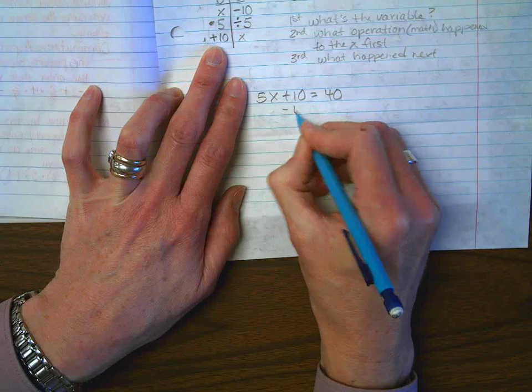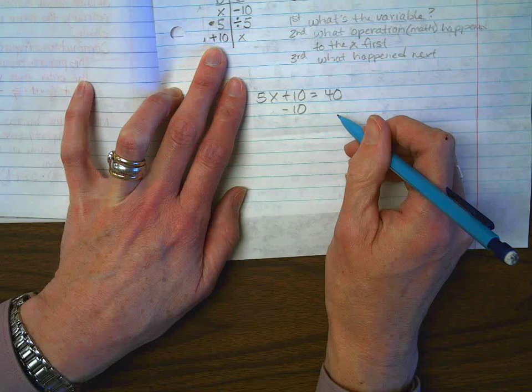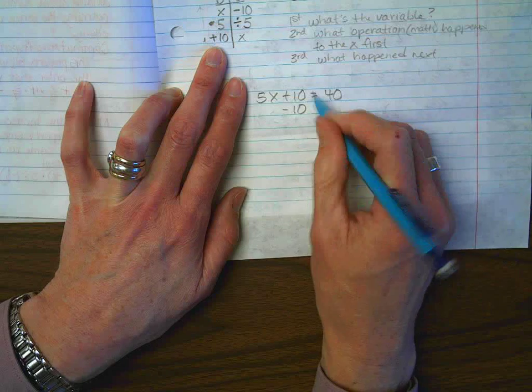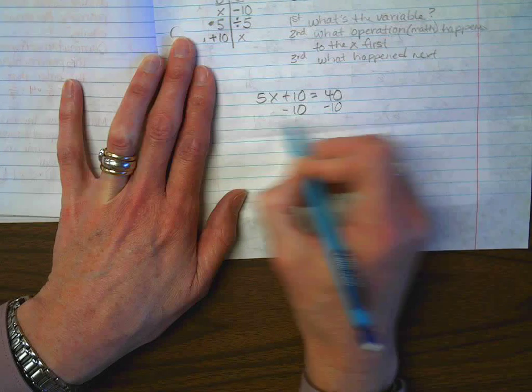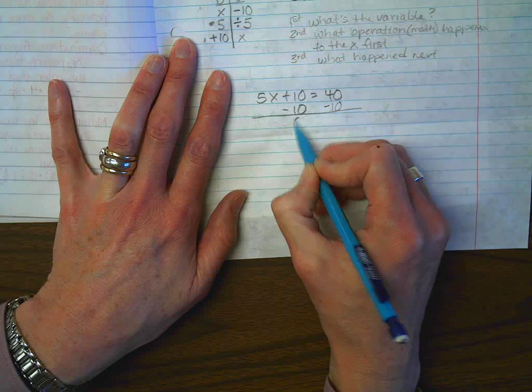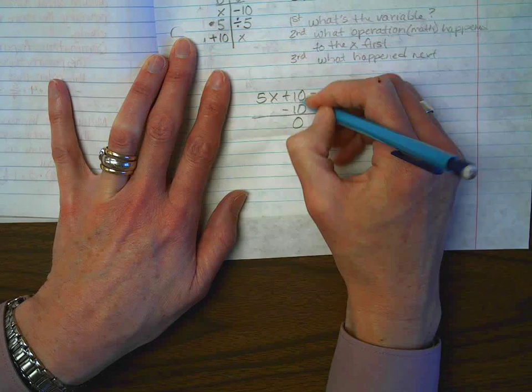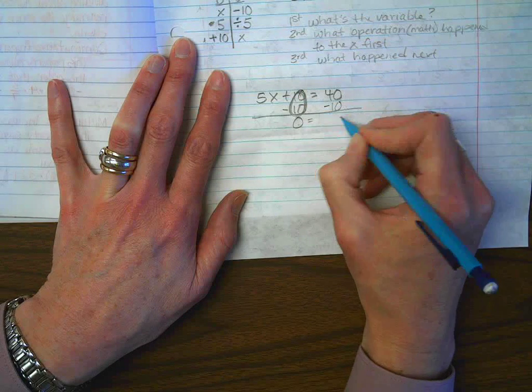Watch what happens. The first thing it says to do is subtract 10 off. Now, when you subtract 10 off, you have to keep your balance equal. They have to be equal. So what you do to one side, you have to do to the other. So I'm going to subtract 10 off here. Draw a line and do exactly that. What is 10 minus 10? 0. So you make a 0 pair like this, and you write 0 right there.